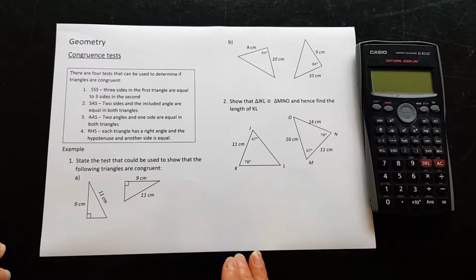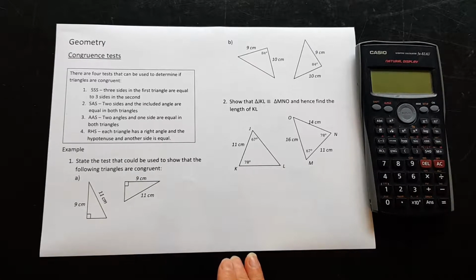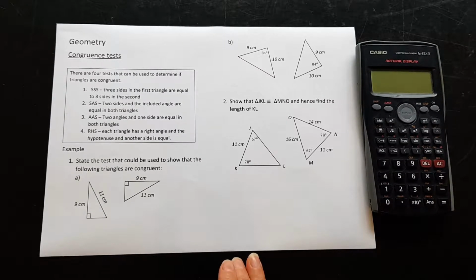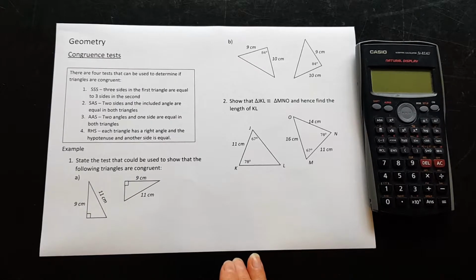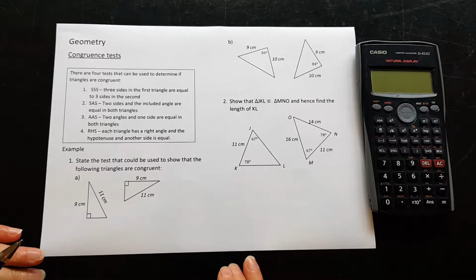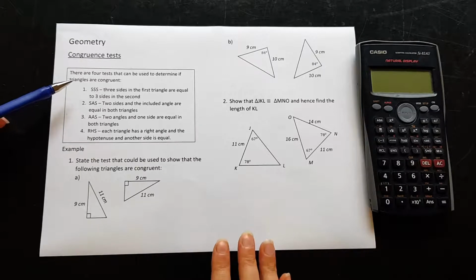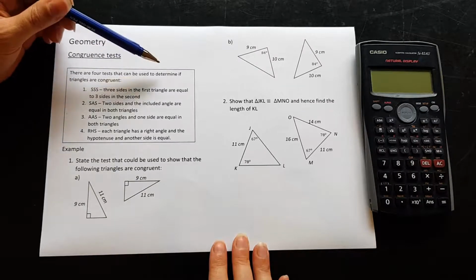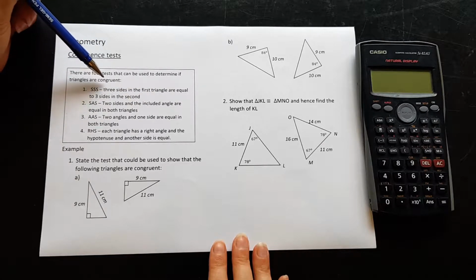Today we're doing geometry and we're going to do my second lesson on congruence. Today we're going to focus on congruence tests. Hopefully you've already looked at my lesson on the introduction to congruence because we'll be using some of those labeling skills today. For congruence tests, there are 4 tests that we need to look at. There are 4 tests that can be used to determine if triangles are congruent.